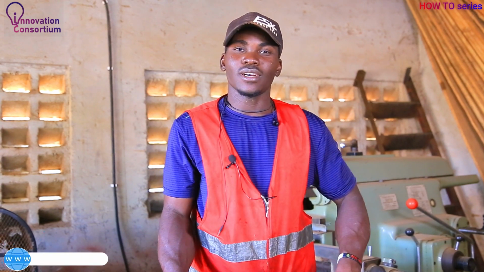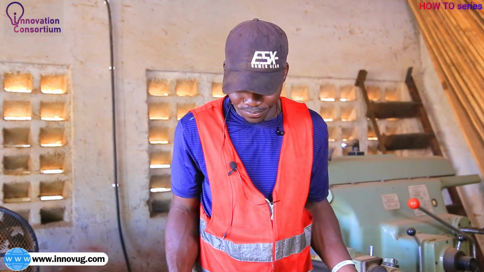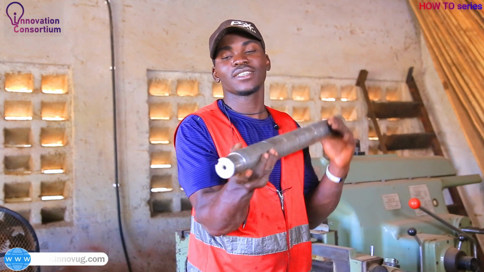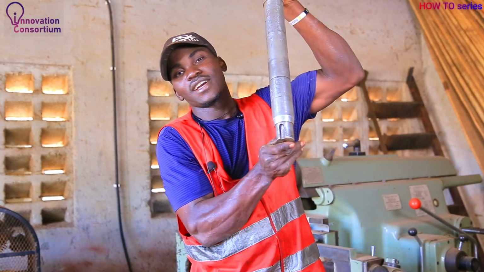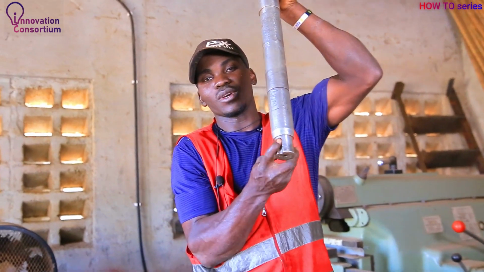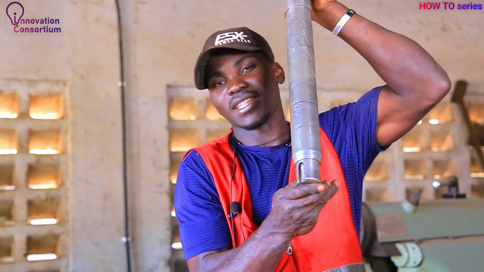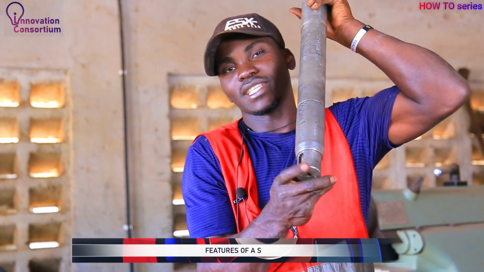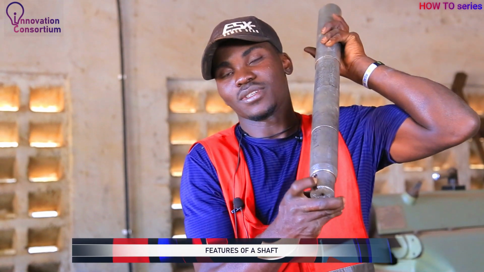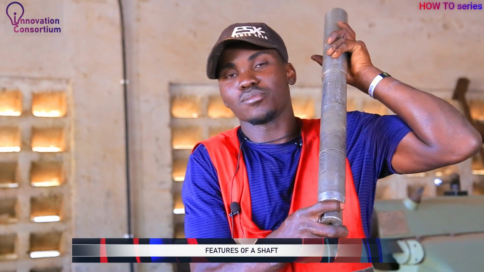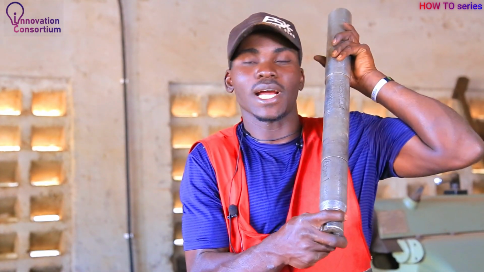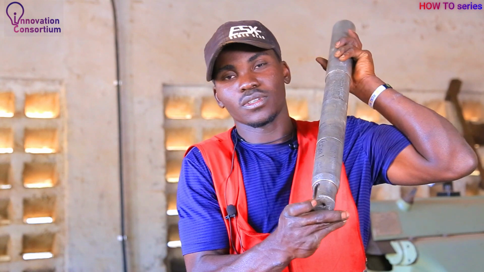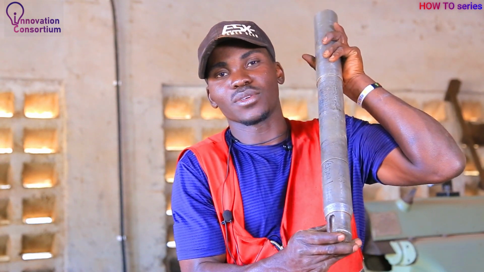The other feature we talked about was the keyway. On this very shaft, we have this groove you're seeing here, and this is what we call the keyway. It's where the keys which interlock the shaft with maybe a pulley or a sprocket or a coupling sit. So this is what we call a keyway.